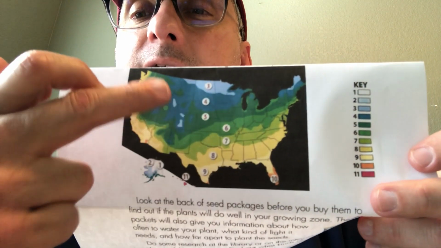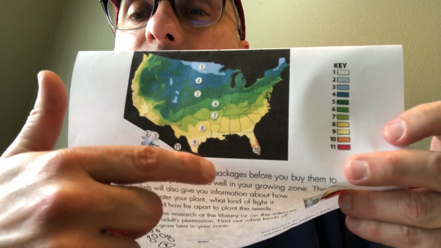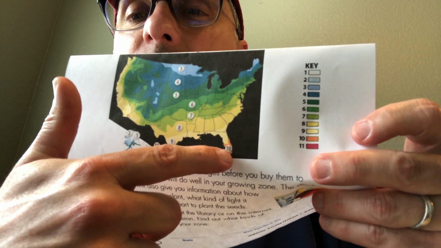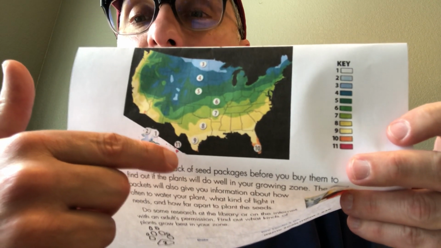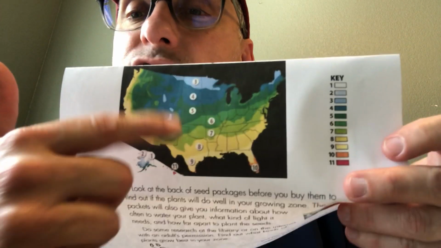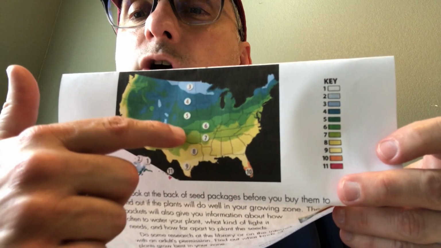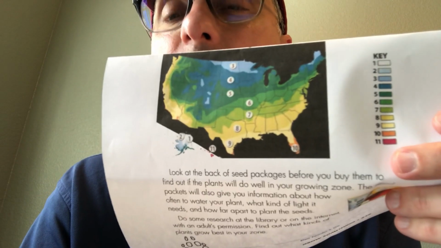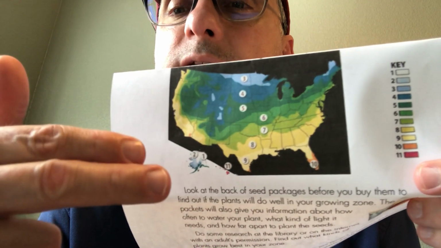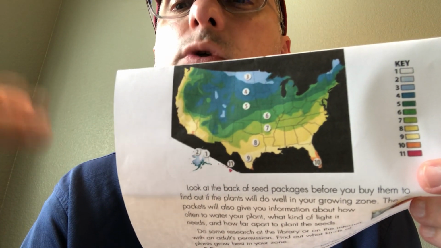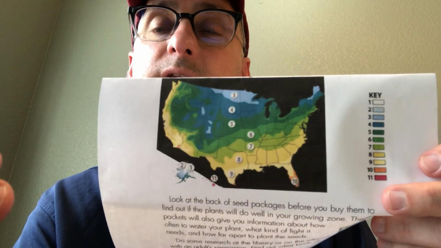That's the coldest area, and it kind of looks like a weather map, right, as it goes down into the lowest zones, 11. You see zone 10 down here at the tip of Florida. Zone 11 is actually only in Hawaii. That's the hottest zone. For most of us, it's everything in between. And these different zones, these are called hardiness zones. And they represent different climates, the way the United States has different climates, and different plants will grow better in some climates than they do in others.